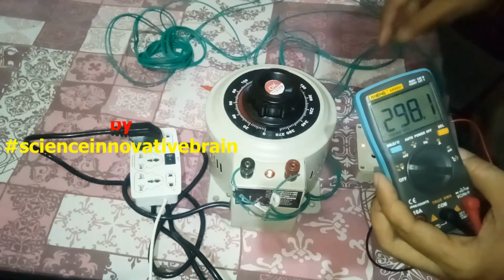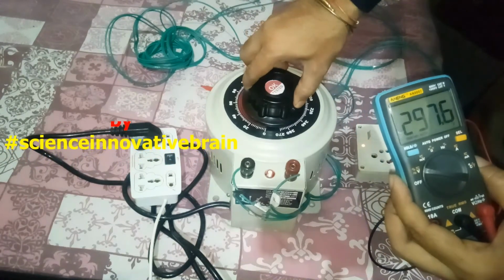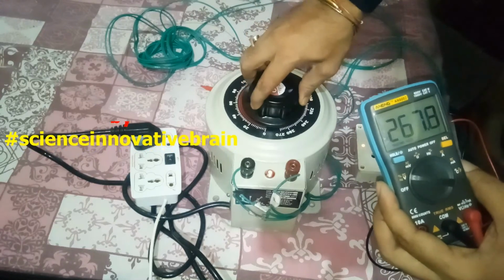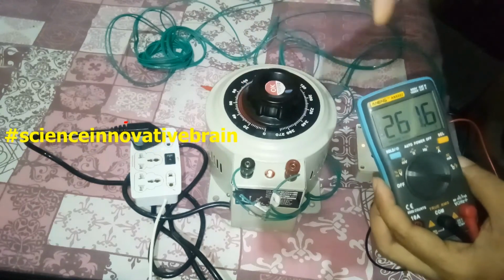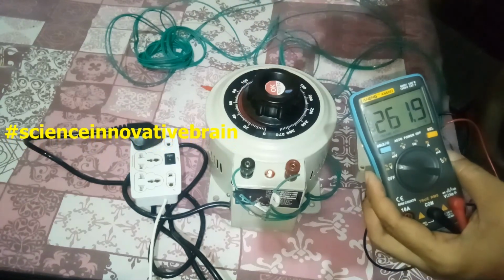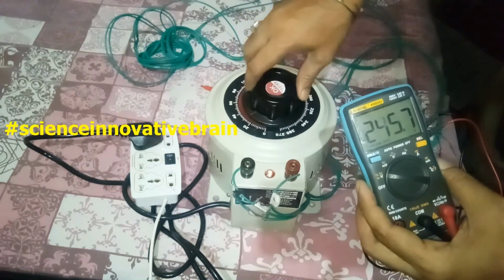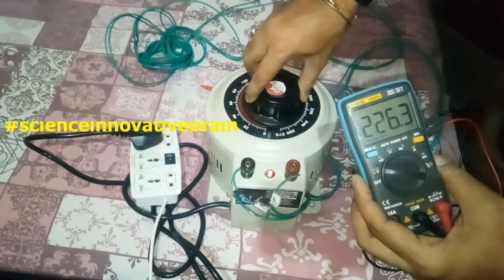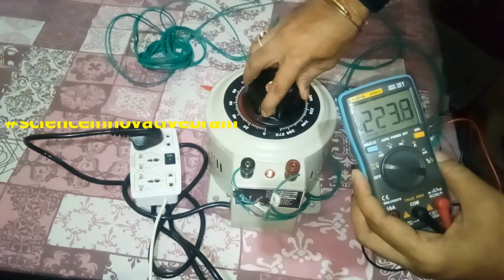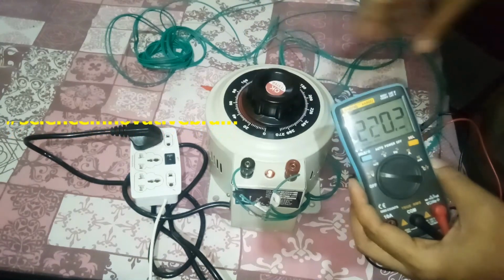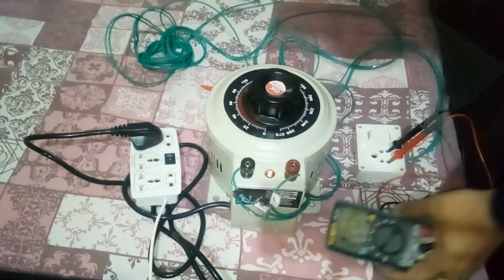Now we'll go for the nominal voltage. This is my 268, whatever the input is coming. Here the input voltage is coming more only, so we'll reduce the voltage to the nominal voltage, 220 or 223. In this manner my Variac is working.